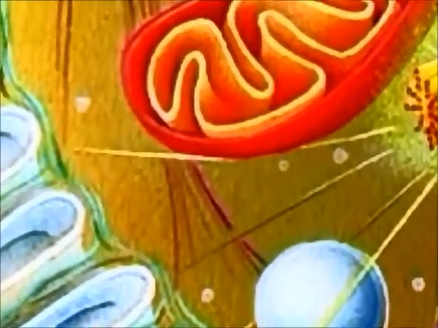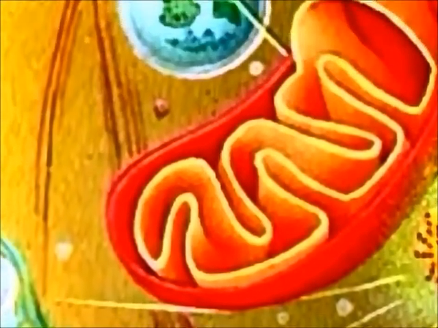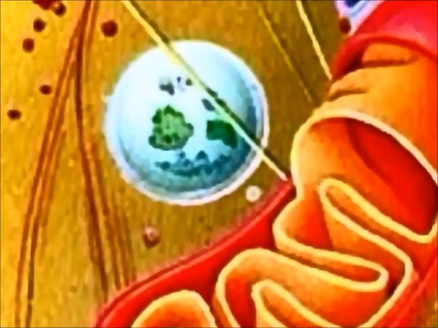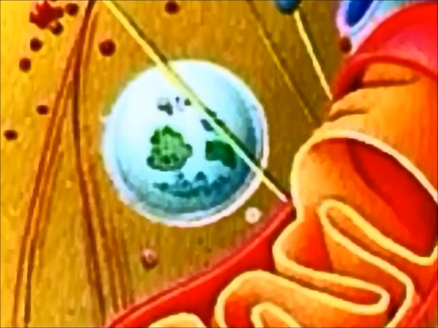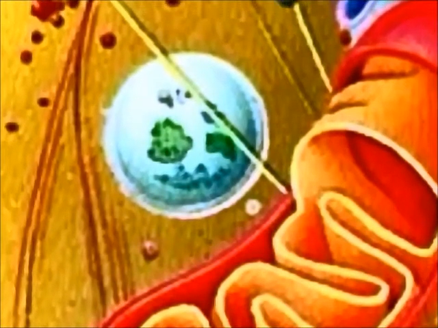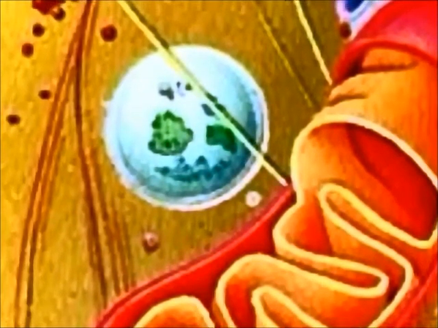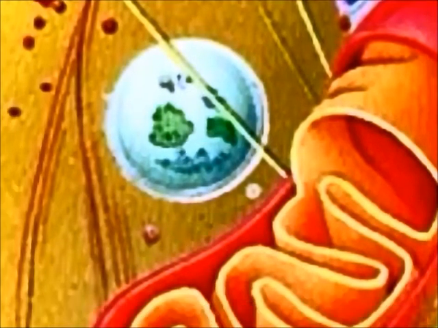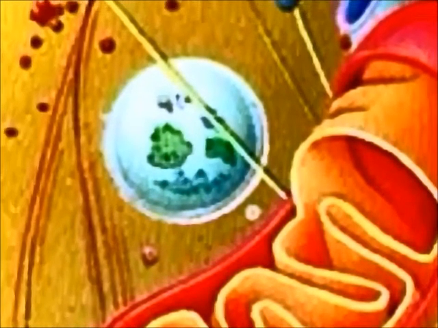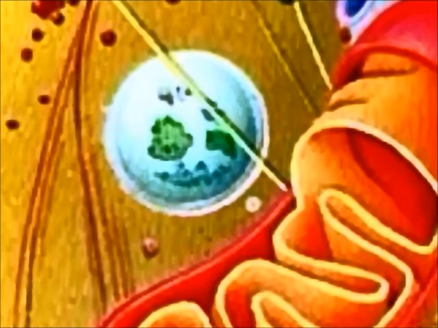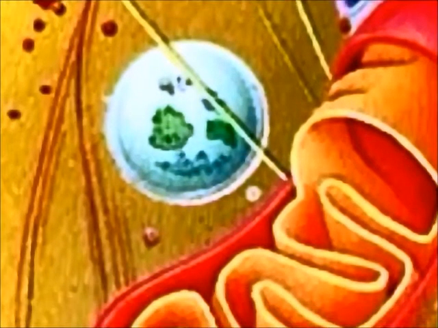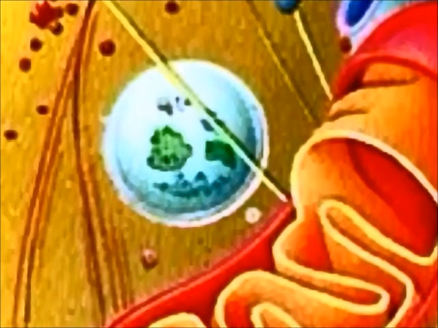What's that, teacher? That's a lysosome. Lysosomes are cellular organelles that contain acid hydrolase enzymes. They break down waste materials and digest cellular debris. And now they're gonna digest us. Oh my god! Quick, everyone into the unmarked white van.